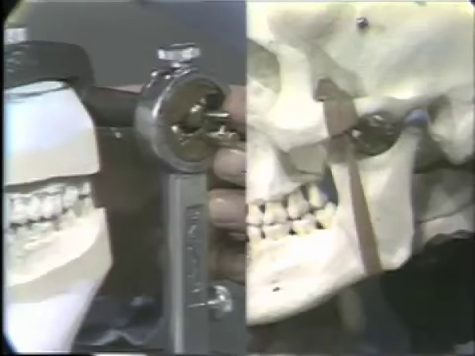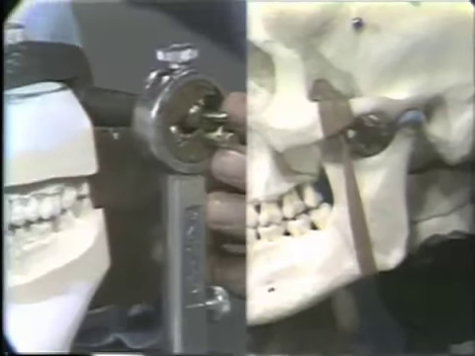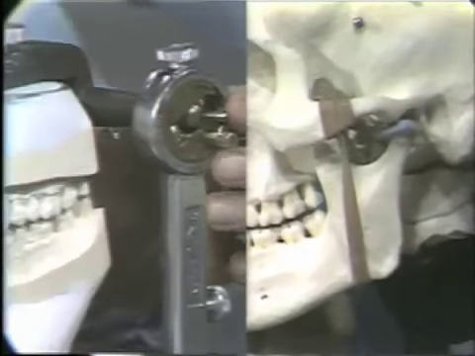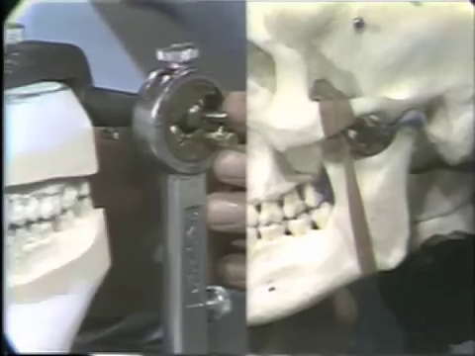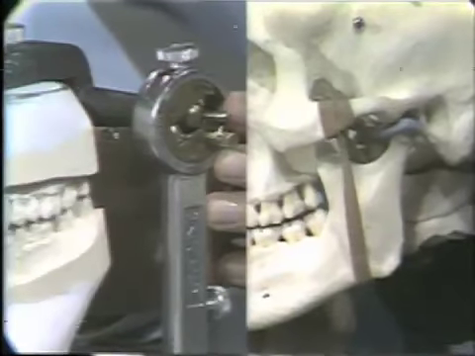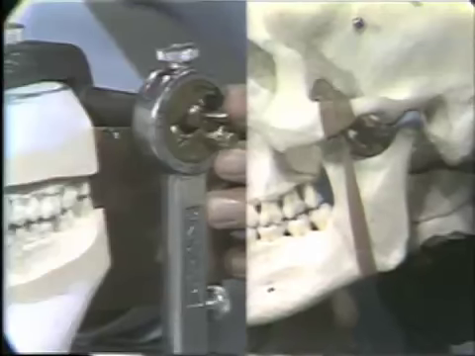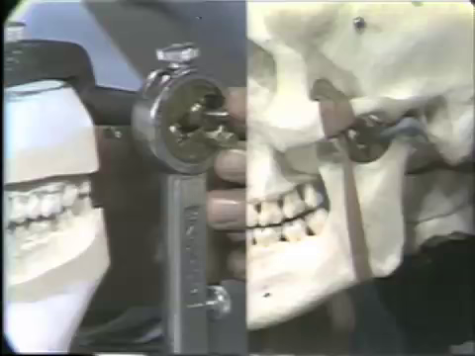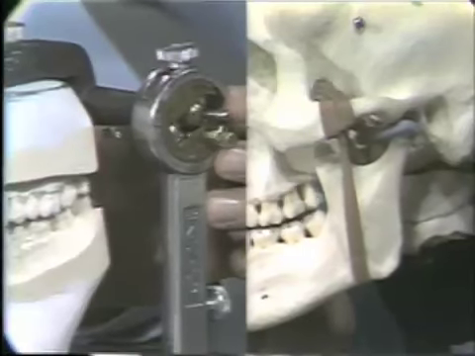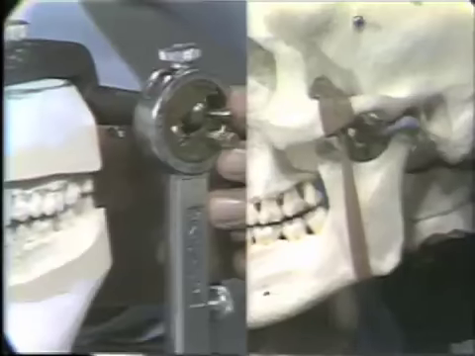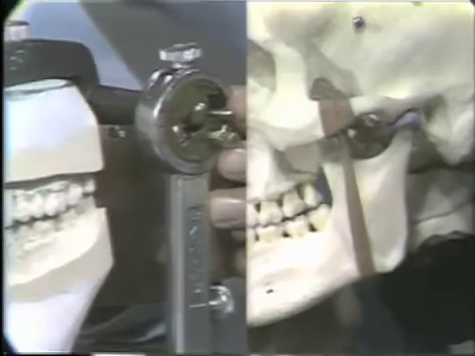Looking closely at the balancing movement and comparing the articulator to the skull, now we're going to simulate the right working movement, but we are now showing the left side, which is the balancing side. Now, we will see that on the skull, the condyle comes down and inward, down and medialward in this balancing movement.